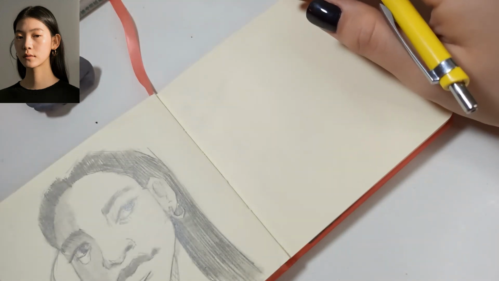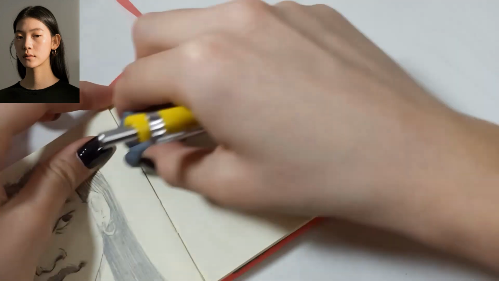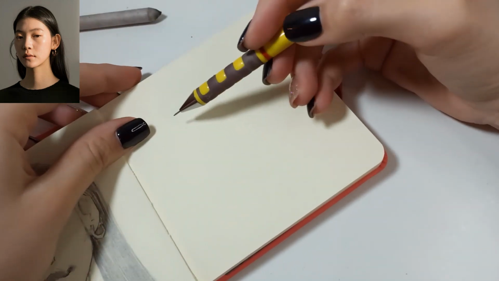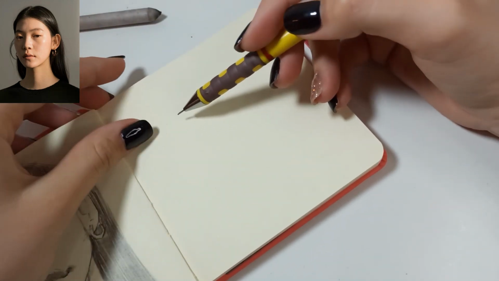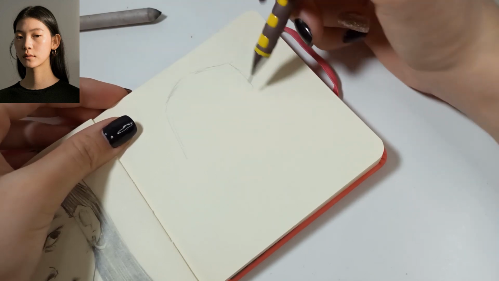Okay, I'm now opening the reference and oh my god, it doesn't look like her at all. So now that I'm looking at it, let me start drawing this one. I'm really nervous now. I think the space that I have here is not enough for the reference that I chose, but this is the reference that I chose, and we'll have to make it work.